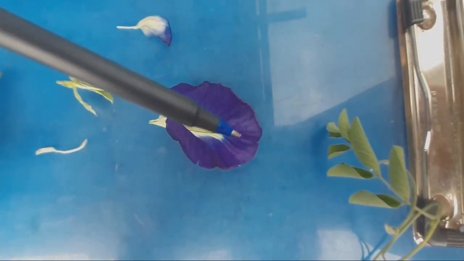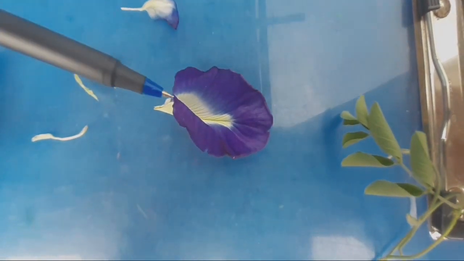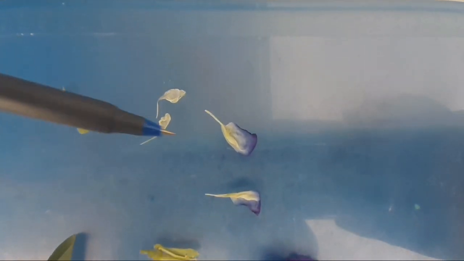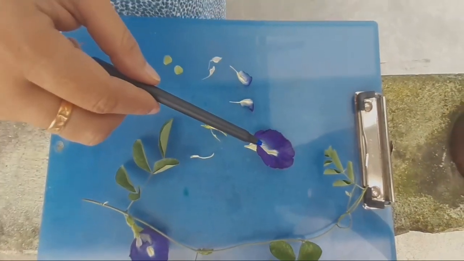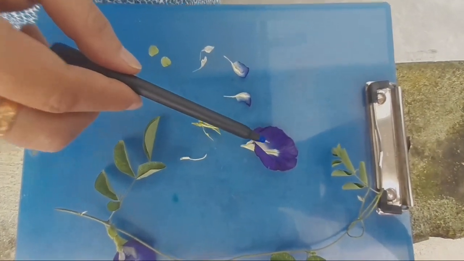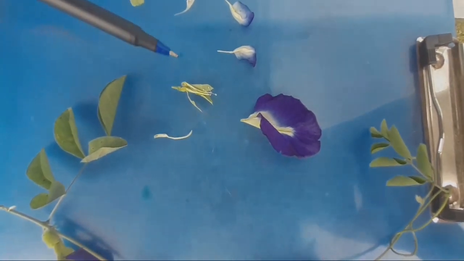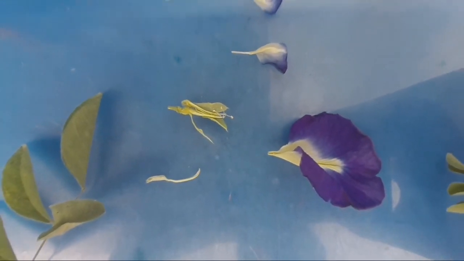Here is the one banner petal, or the banner leaf, you can say, and the 2 wings, and 2 keels. So total 5: 1, 2, 3, 4 and 5. So this is the banner petal. Then apart from petals and sepals, it also has the androecium and gynoecium, the male and female reproductive parts.